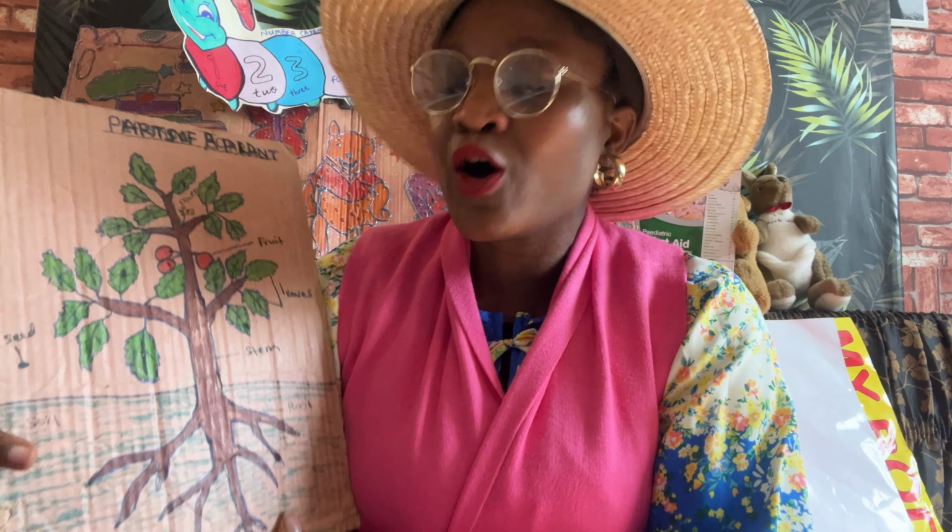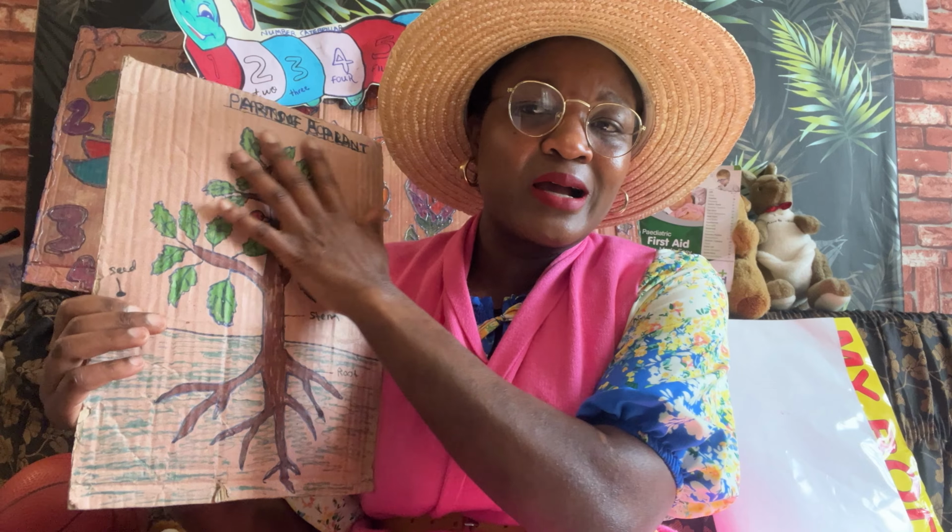Now that we've defined what a plant is, its life cycle, and the parts of the plant, what are some of the things we can obtain from plants?